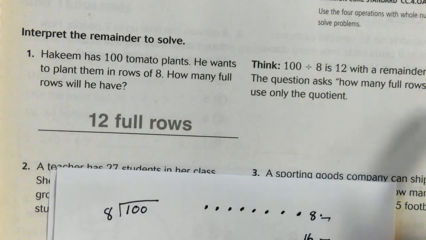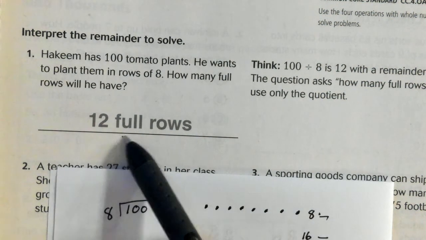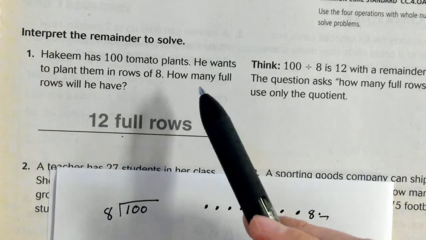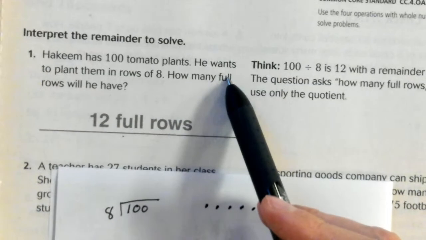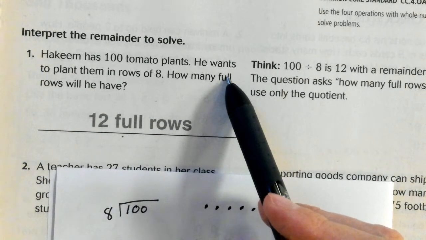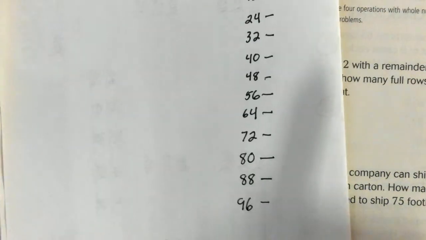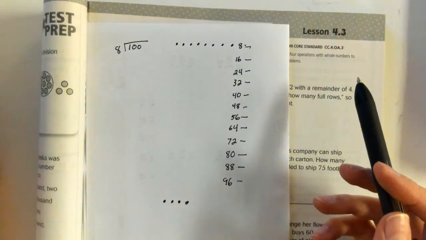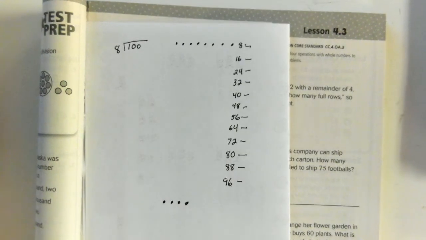So how many full rows? 12 full rows. Because it's only asking for the full rows. It will have a remainder of 4, but it doesn't ask for that remainder.